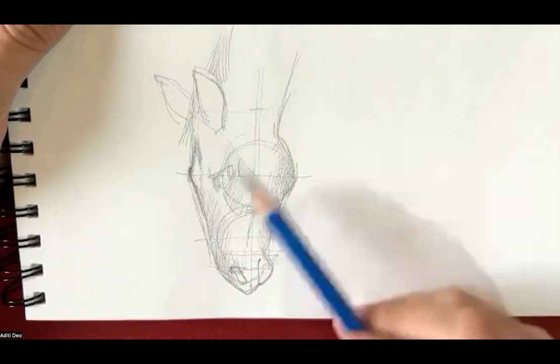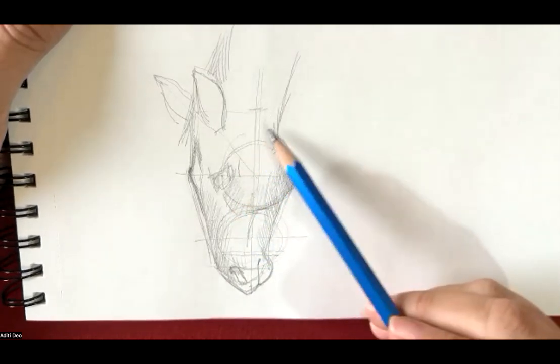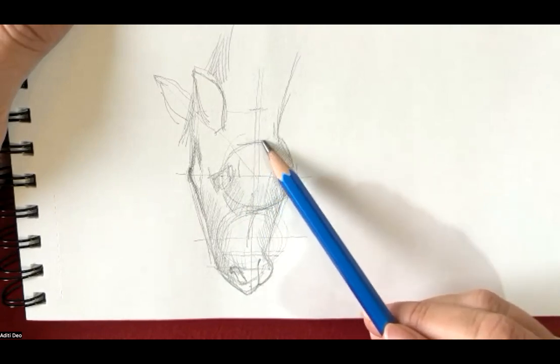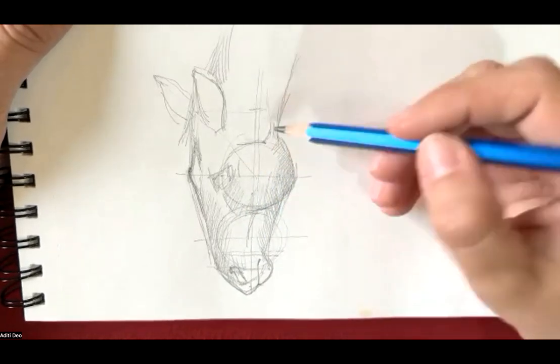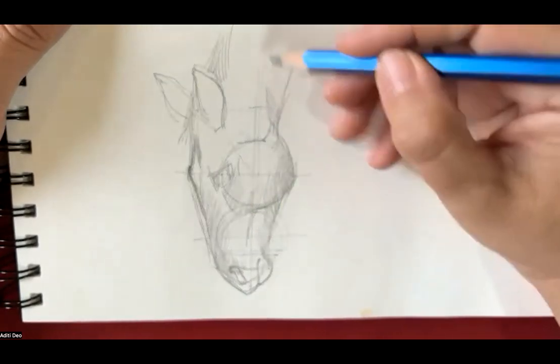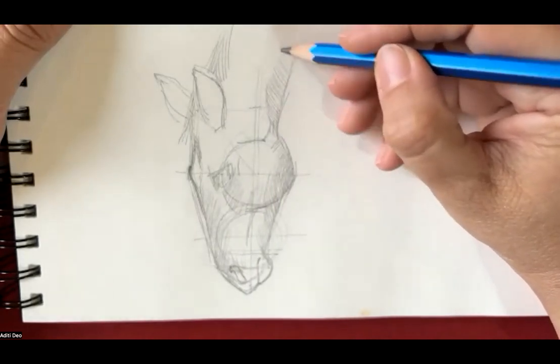So normally when we shade, we do this back and forth action. But that is fine if you're making a proper pencil sketch as the finished image. This is a study. So in a study, we are engaging in what would be termed as blocking.